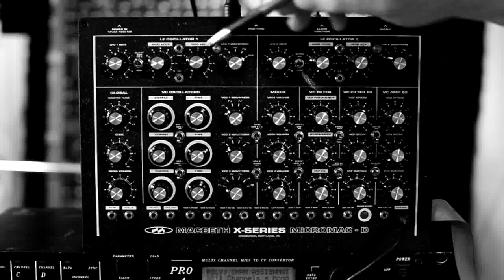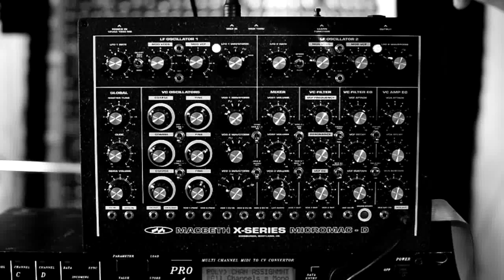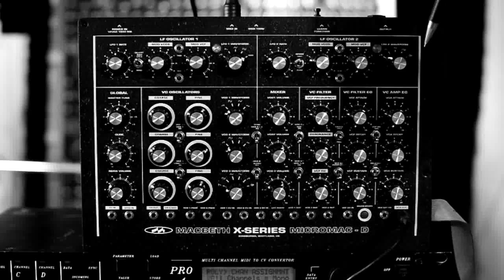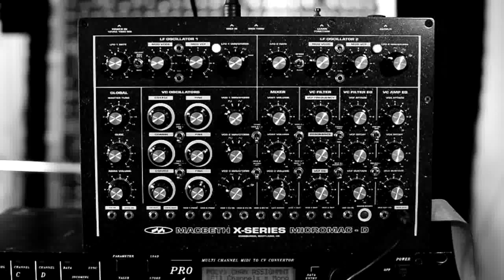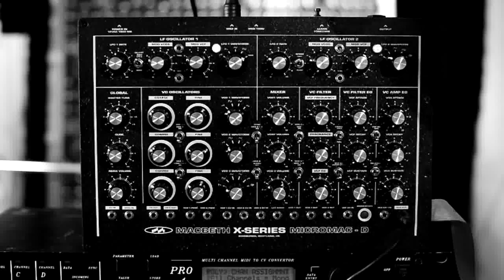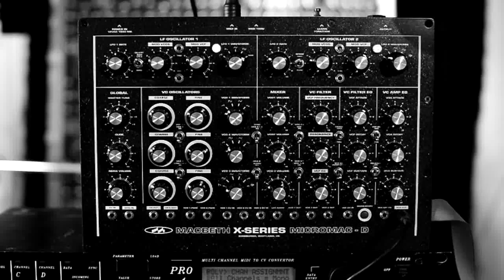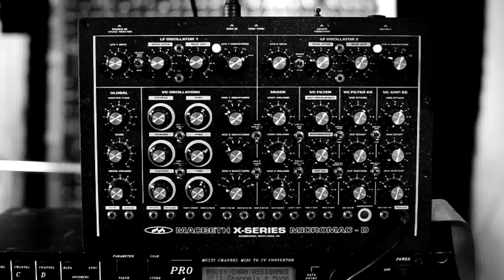Also, the difference between the Micromac R and the Micromac D is the inclusion of these 2 LFOs. They're compacted in size, but very similar to the low frequency oscillators that I employed in the Macbeth M5 and M5N synthesizers.